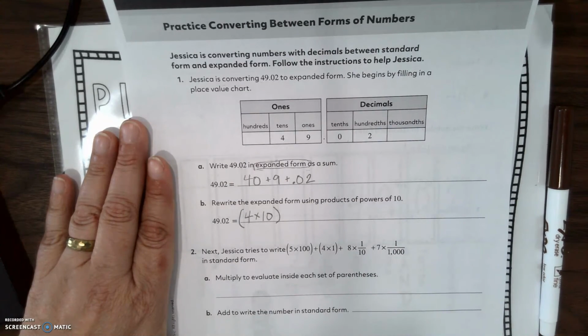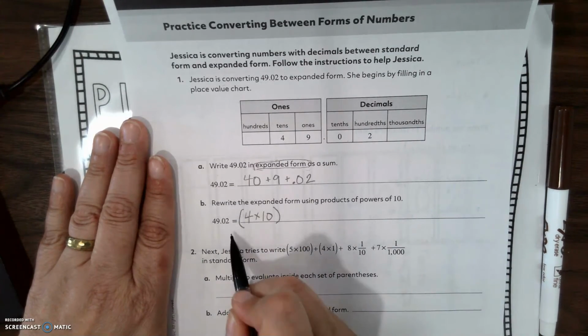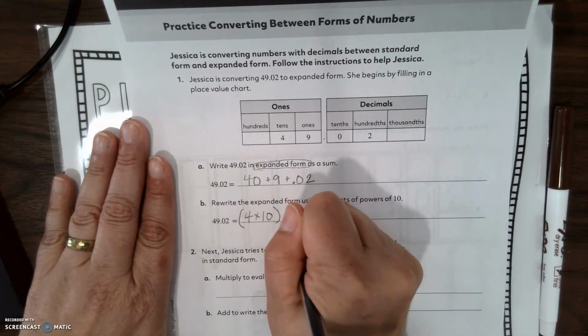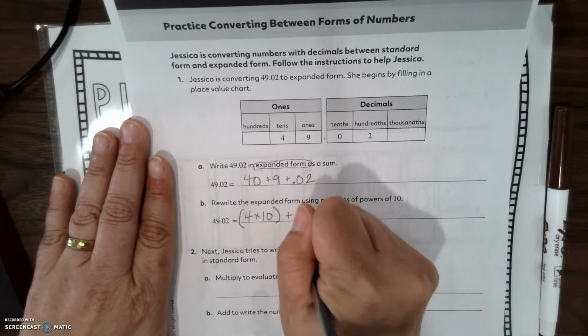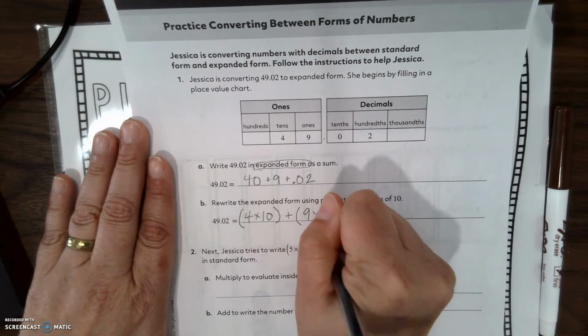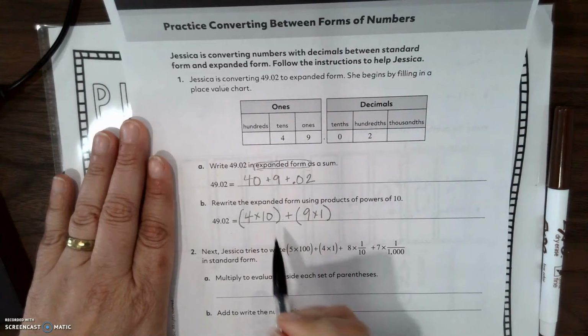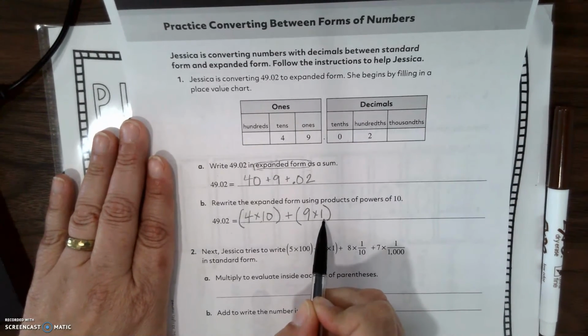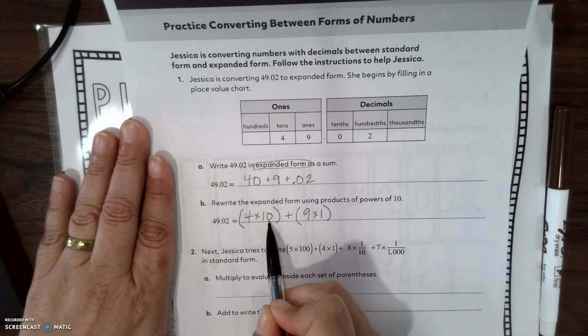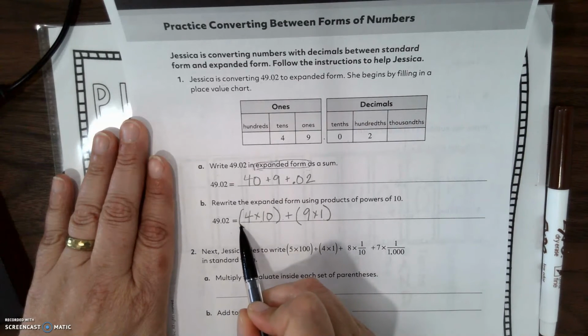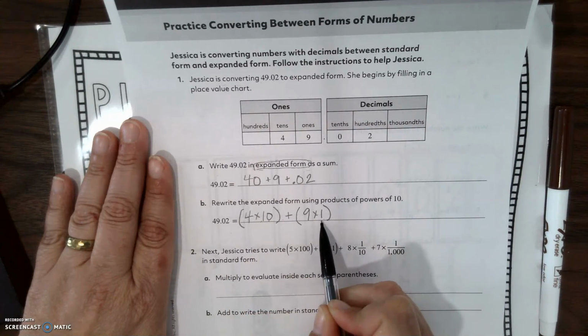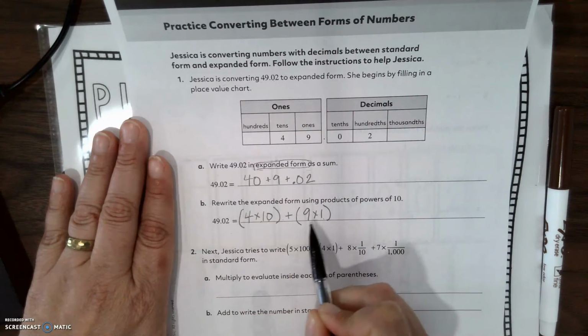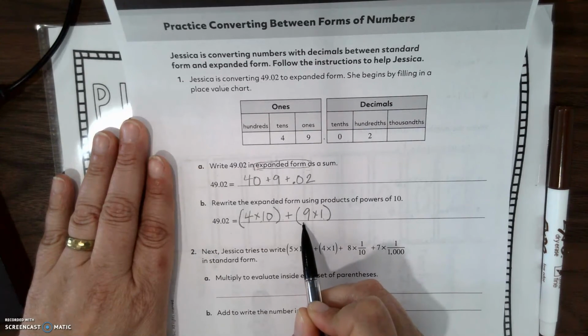And we're going to use our grouping skills from Unit 2. 4 times 10 plus 9 times 1. Now, these are powers of 10 here, aren't they? We're using the power of 10 to turn this into 40. Okay, we're using the power of 1. We don't need a 0 behind it to turn this into 9.